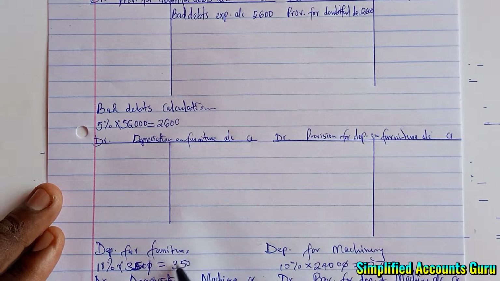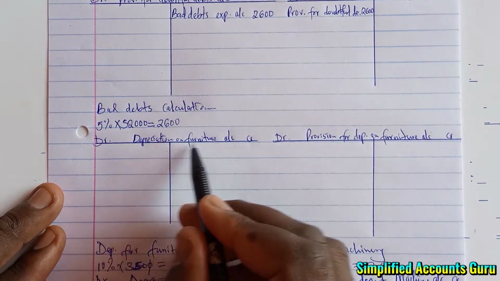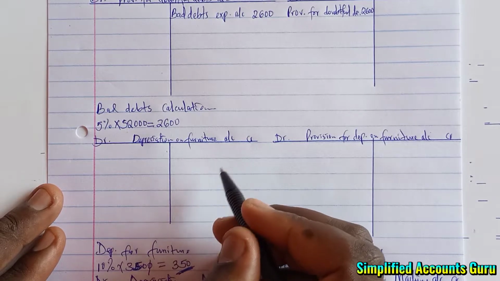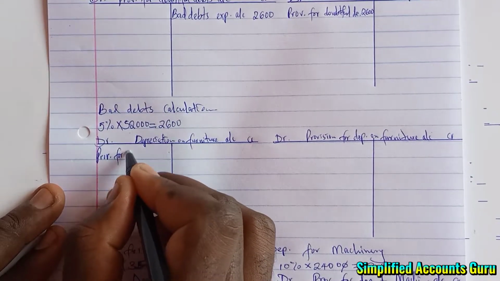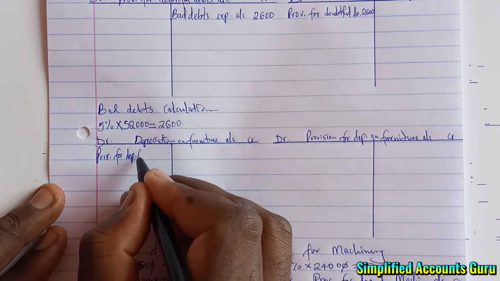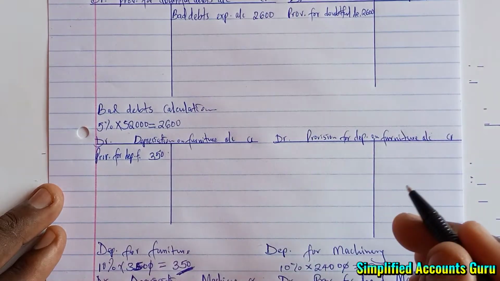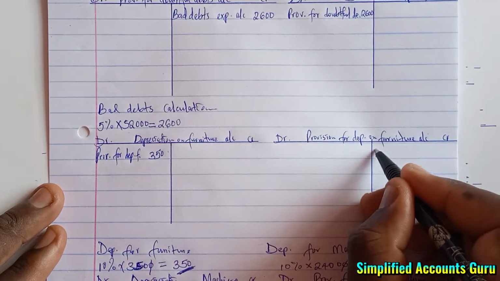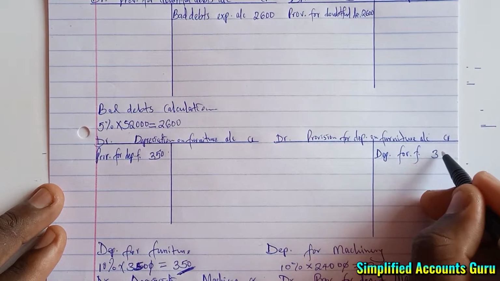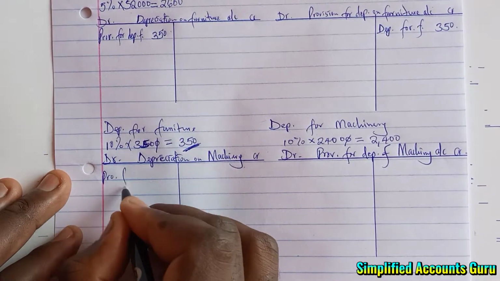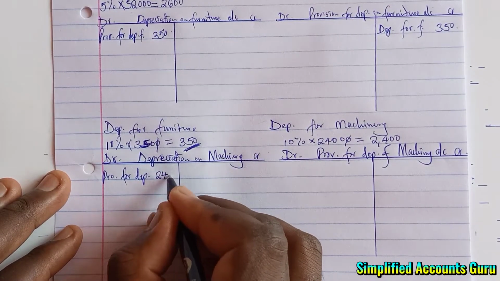So we already have the value of depreciation for furniture here, which is 350. So for the depreciation account, which is an expense account, we shall debit that. So we'll have provision for depreciation on furniture account, which is at 350. And then you come to this other end, you say depreciation for machinery, provision for depreciation, which is 2,400.